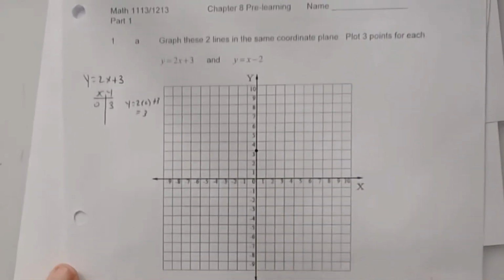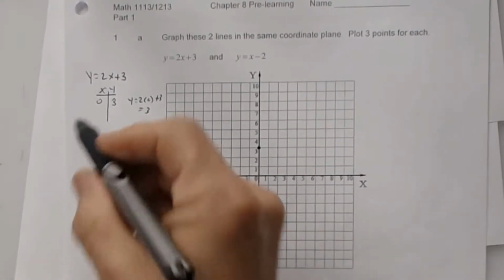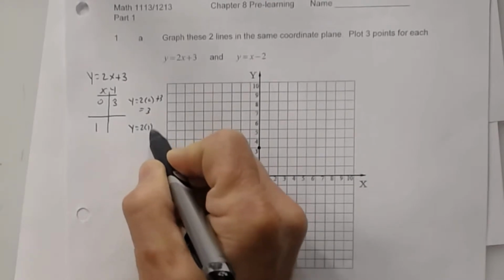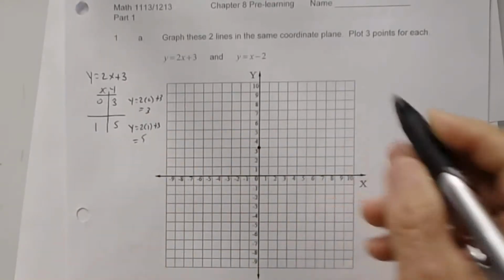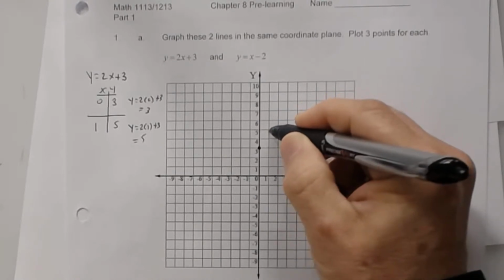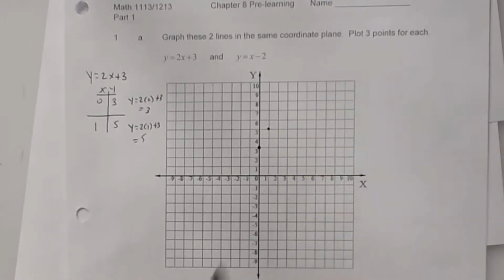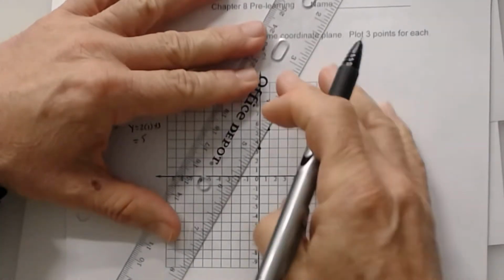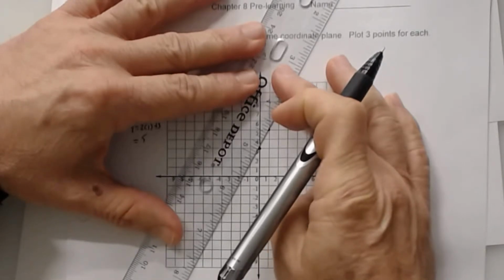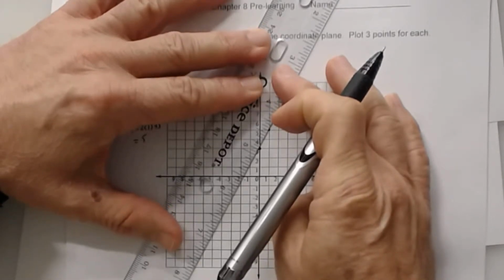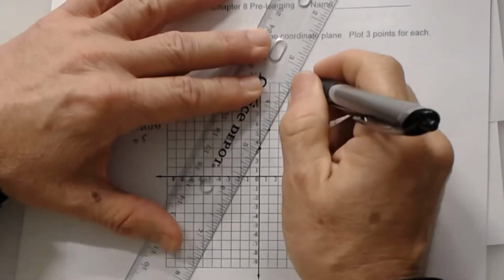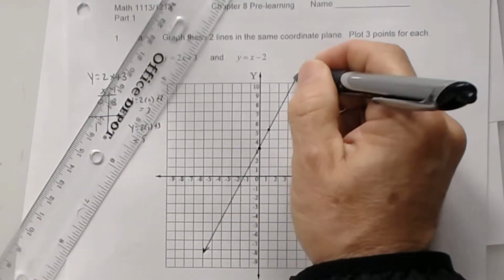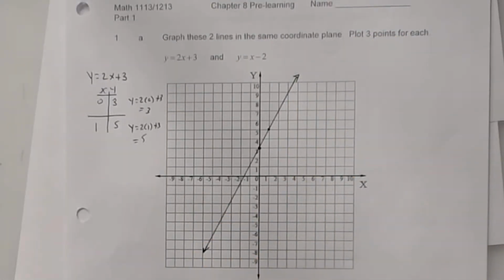So there's 0, 3 right here. And then if x is, let's say, 1, I get y equals 2 times 1 plus 3, which is 5. So I'll plot the point 1, 5, which is, let's say, here. All right, and then if I draw that line, and hopefully it will go where I want it to go. All right, something like that. All right, so that's the first line.